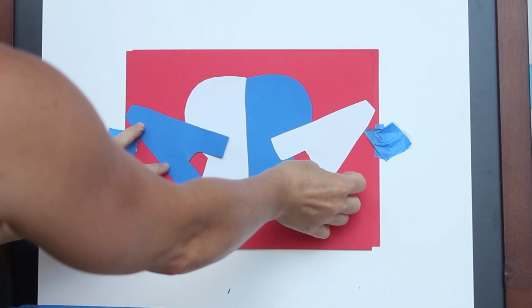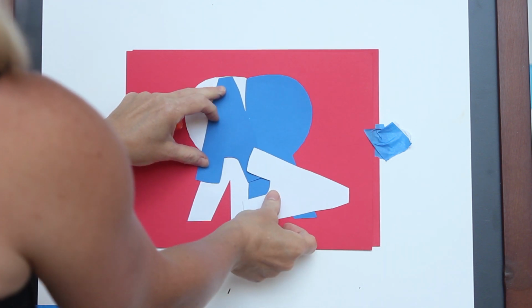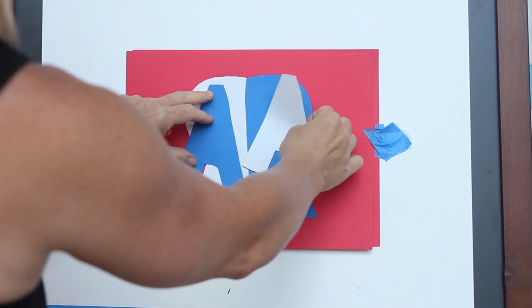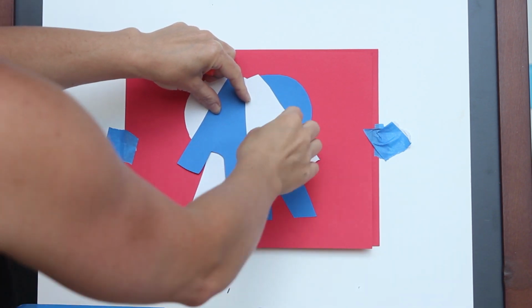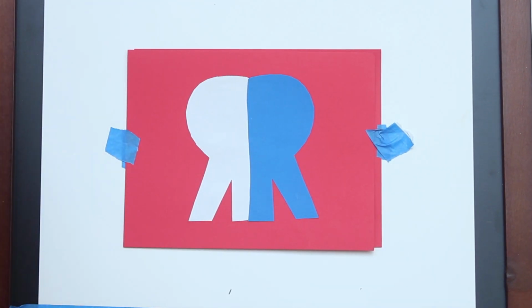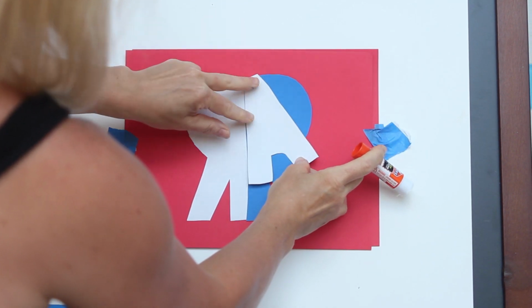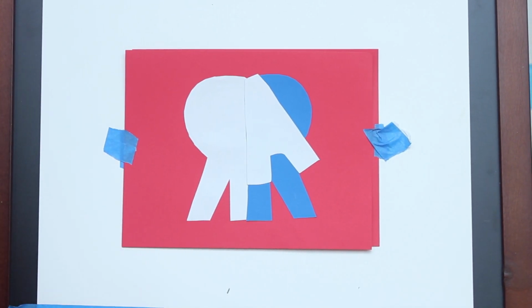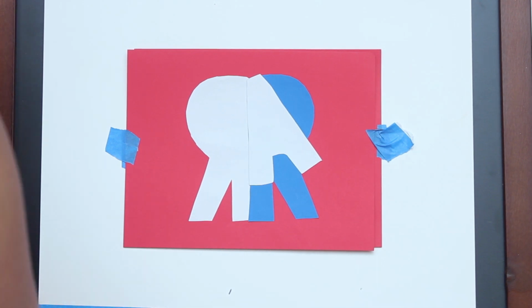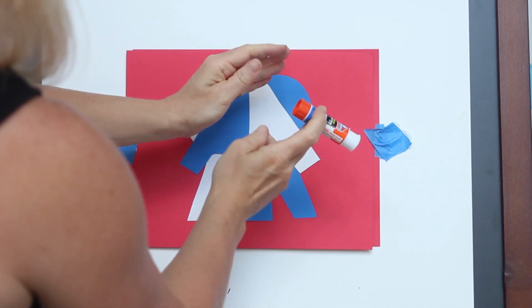So say you like it like that, or you think it looks cool like that. This is a simple design that you're making. You could turn it, rotation, play around with it, figure out where you like it. I think I'm just going to put them right here like that, right on top of each other. So I'm going to take my glue stick, I make sure the white is on the blue this time. And the blue is on the white. Okay, so I did my two medium letters.